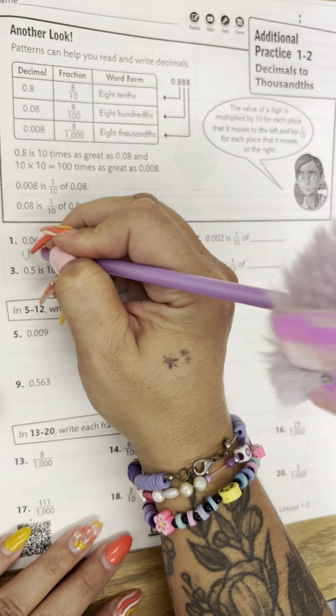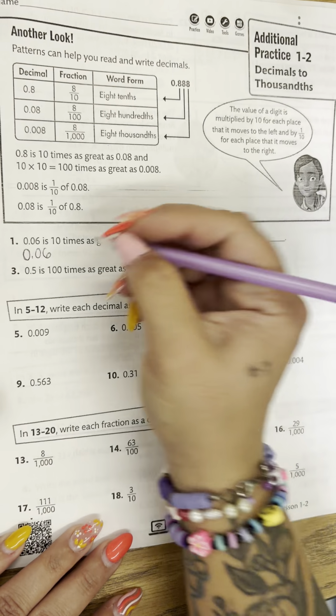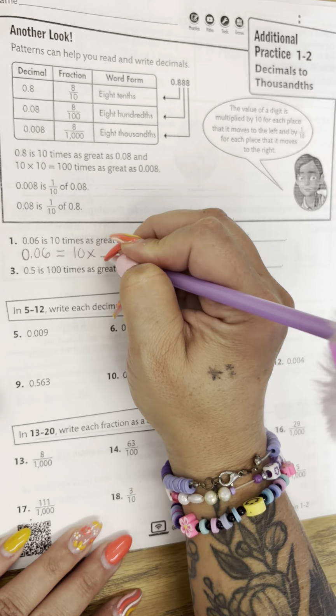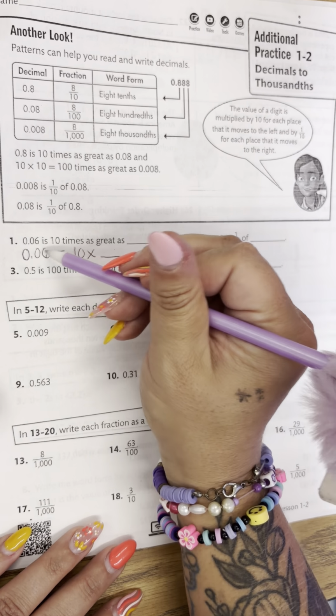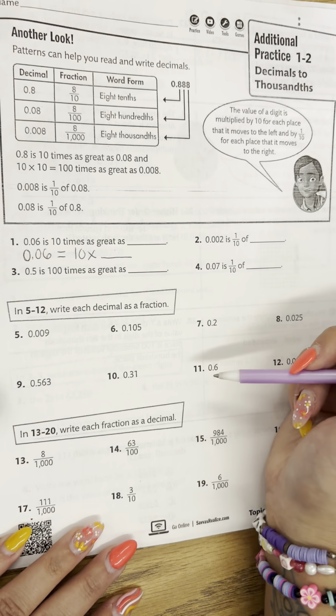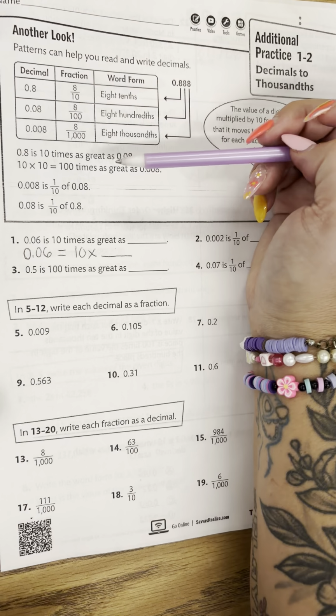So really what we're saying is that 6/100 equals 10 times what? So what would I start out with if I multiply by 10 would give me 6/100?